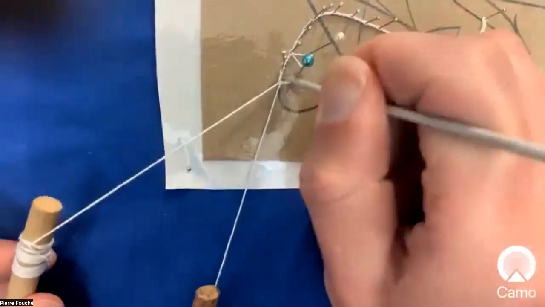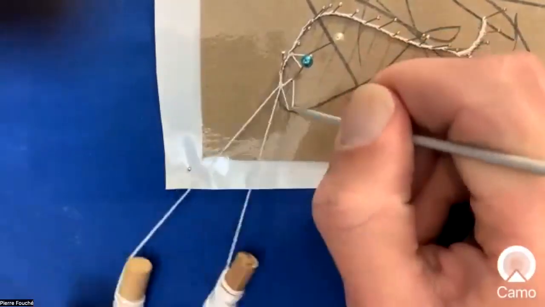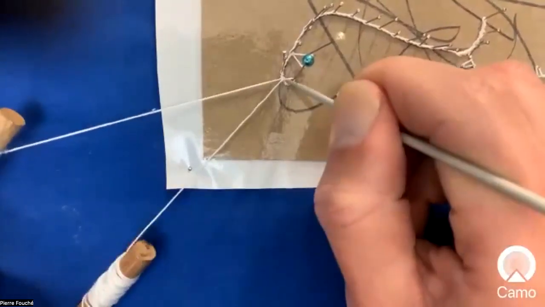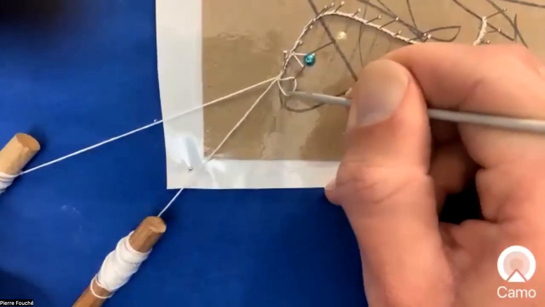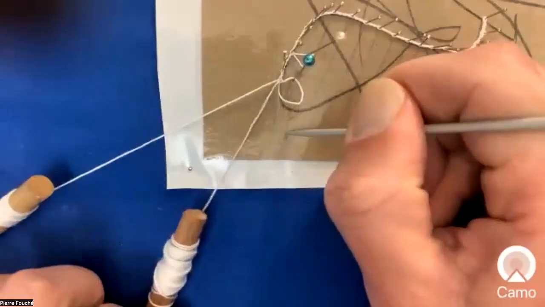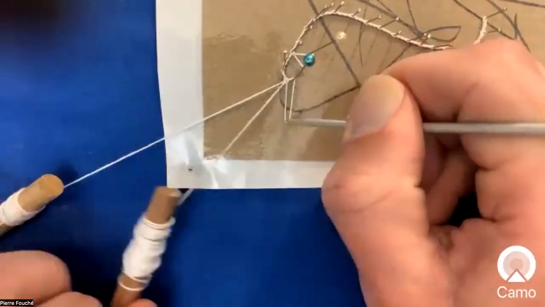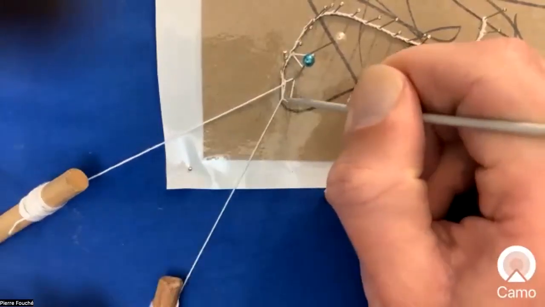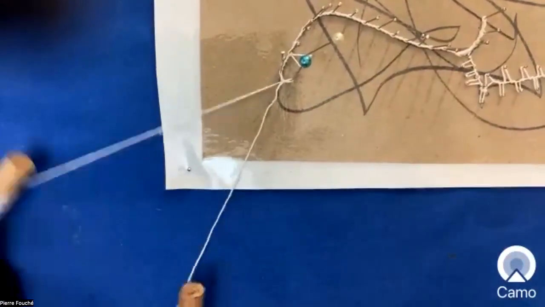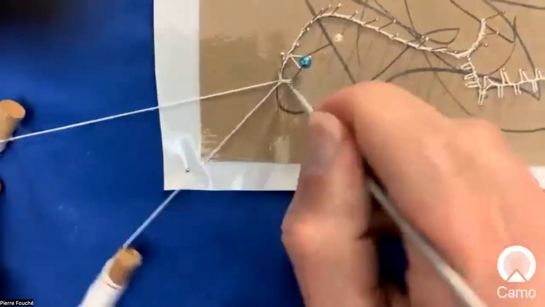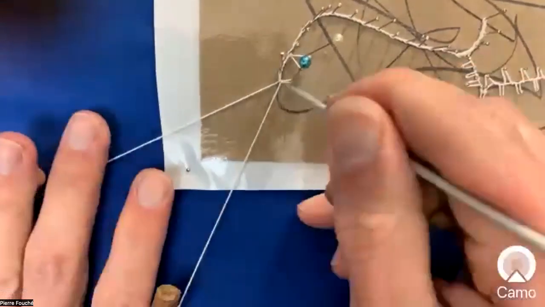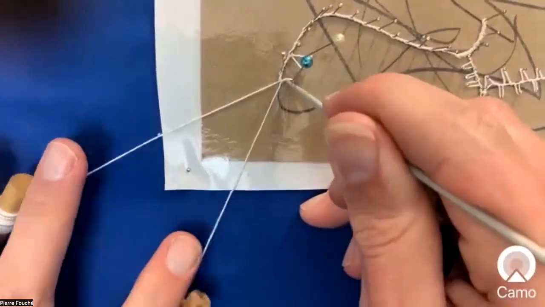And if for some reason it's not tensioning right, you can also just use a needle to open up the loop again. You'll see one bobbin tightens the slip knot. And then just wiggle the knot around until it falls into a place where you want it.